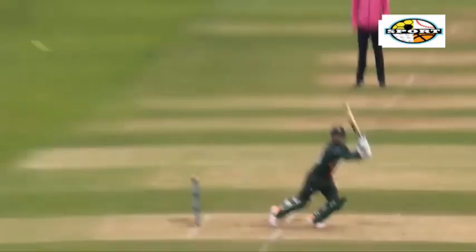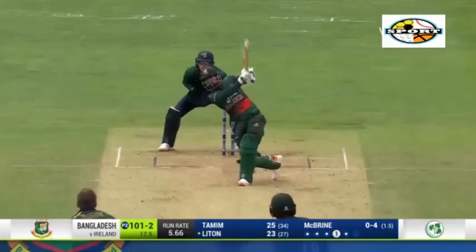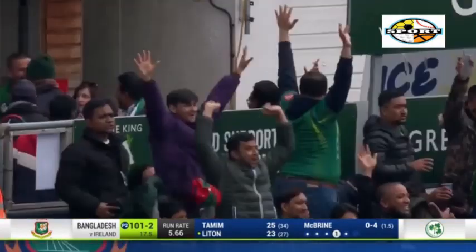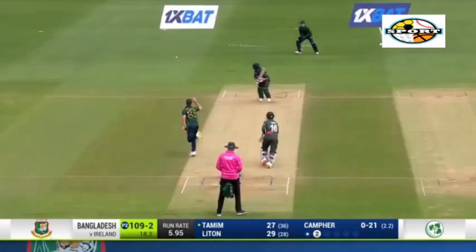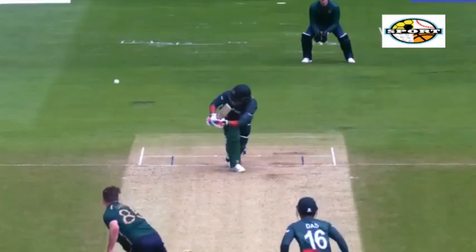47.3 Joshua Little to Mrityunjoy Chowdhury, out, Hossain Mahmud run out. 1 run completed. A big leading edge, drops in no man's land, they're coming back for the second and Hossain Mahmud is well short, despite the dive.